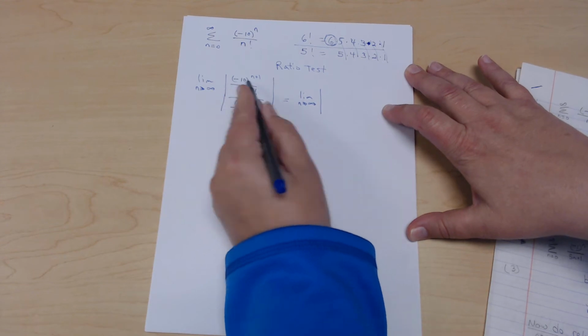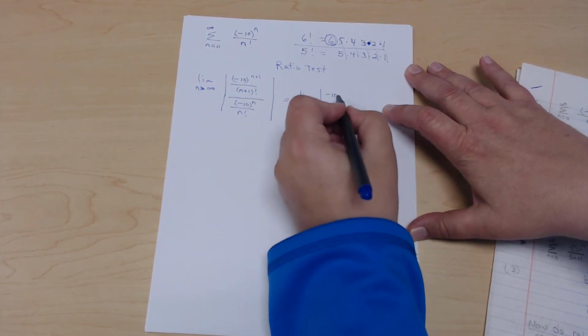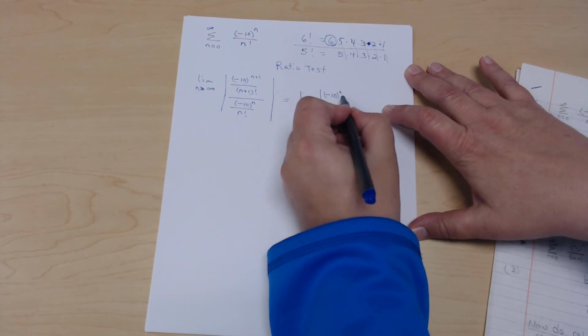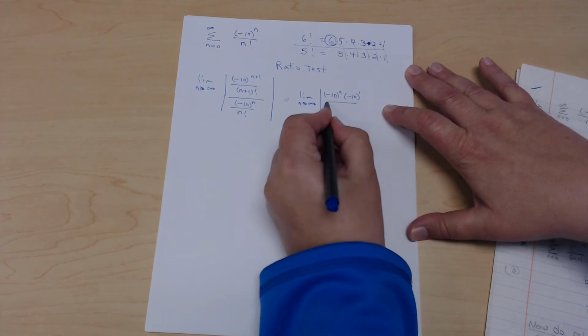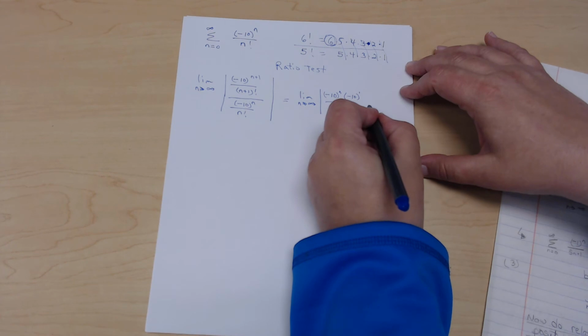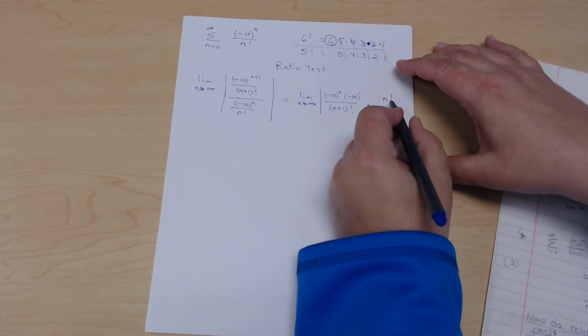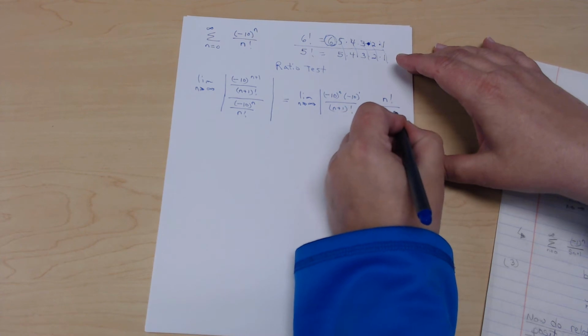We're going to write this as -10 to the n times a -10 technically to the 1 over n plus 1 factorial, and then times the reciprocal, n factorial over negative 10 to the n.